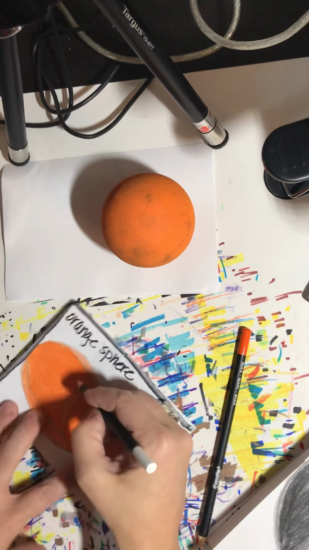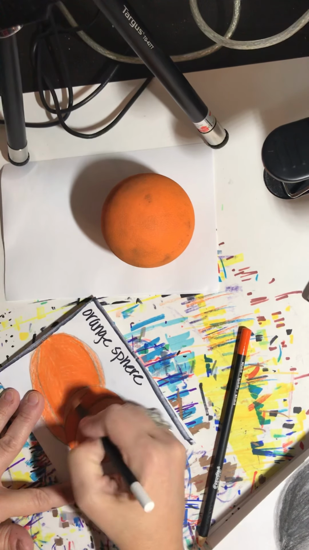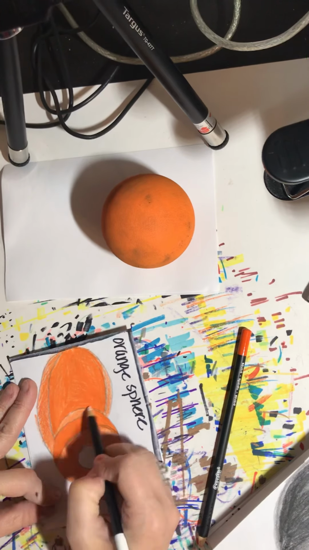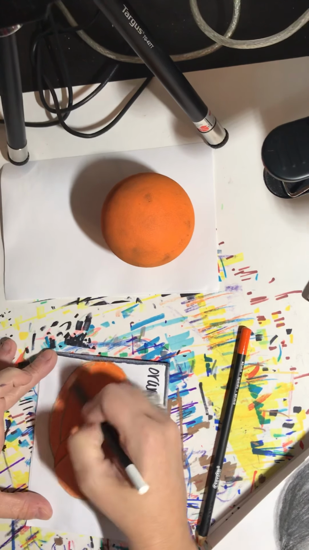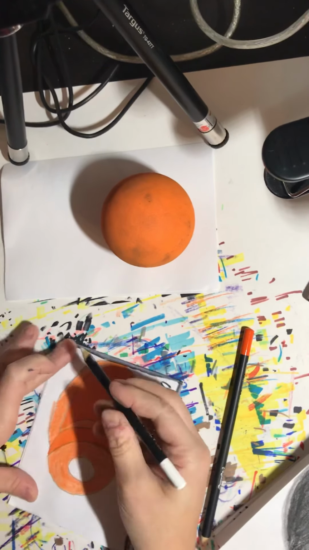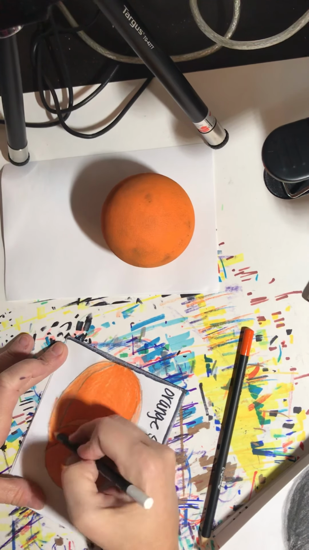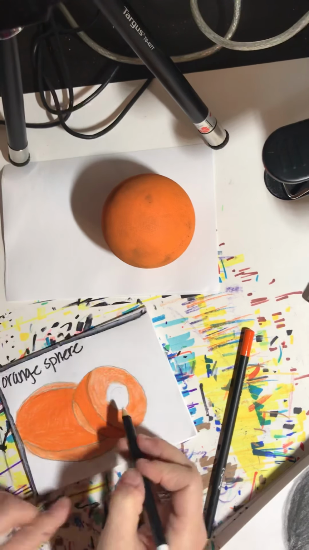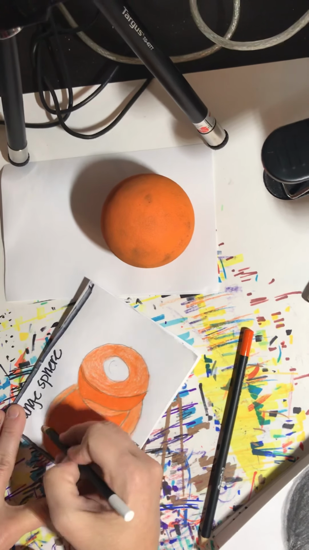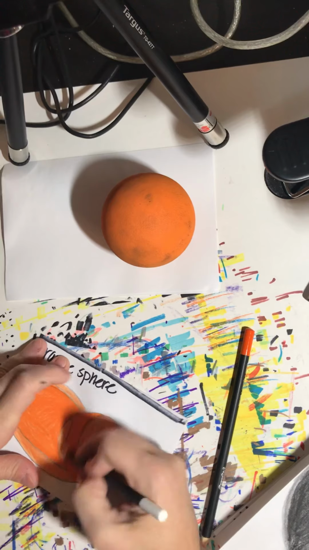So you can add that if that's something that you are comfortable doing. Just kind of blends everything out. Right. So I'm adding my white to these areas just to kind of blend.